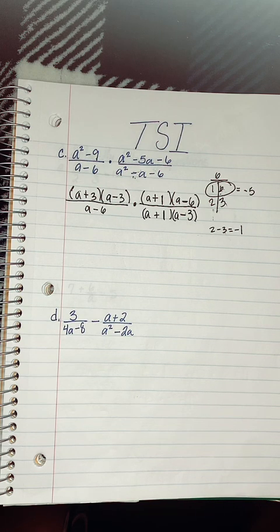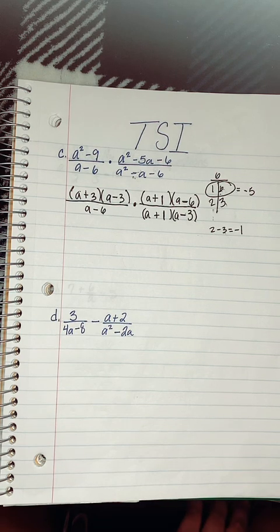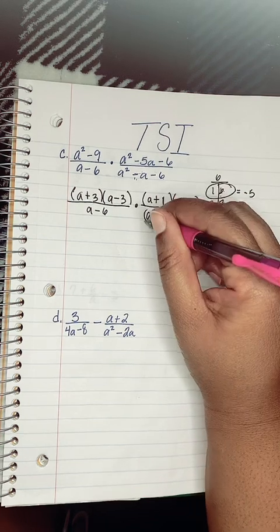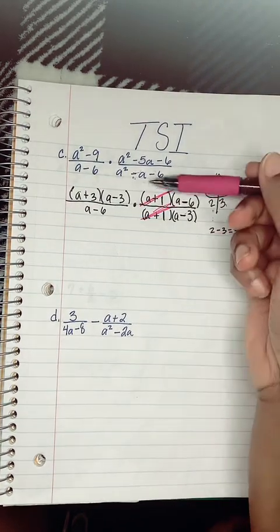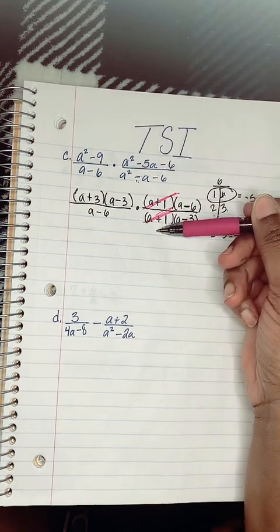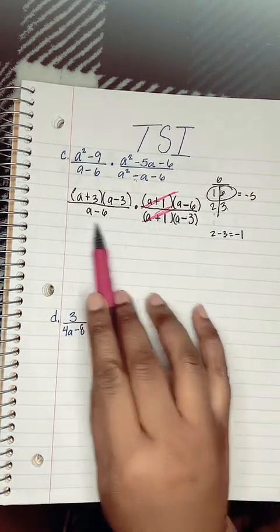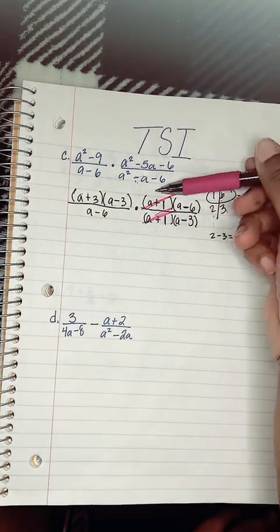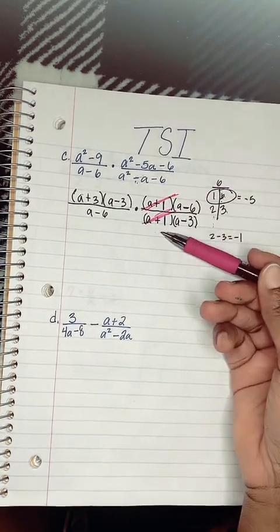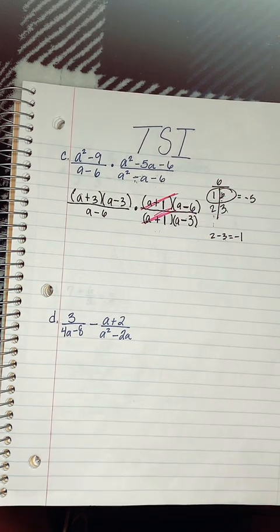Now, this is the fun part. After you do all that work, this is where you get to cancel out, right? It's like, yay. Okay, so a plus 1 over a plus 1 cancels. And remember, you can only cancel out top and bottom. You never cancel out across. Like same denominator with denominator. Only top and bottom. Numerator and denominator can only cancel each other. I want to make sure everybody understands that, okay?